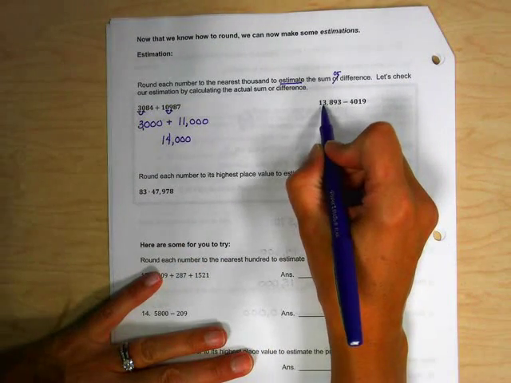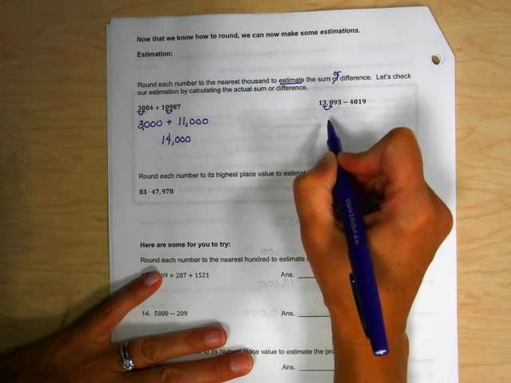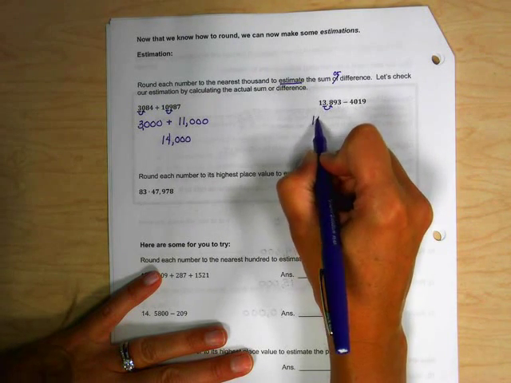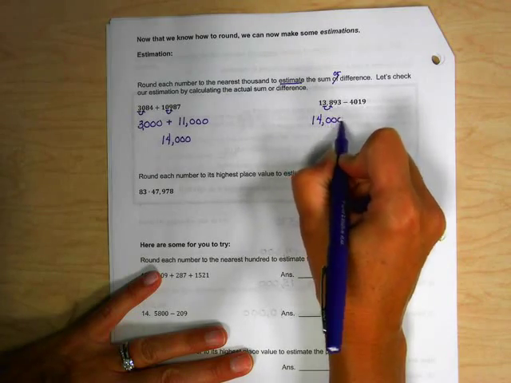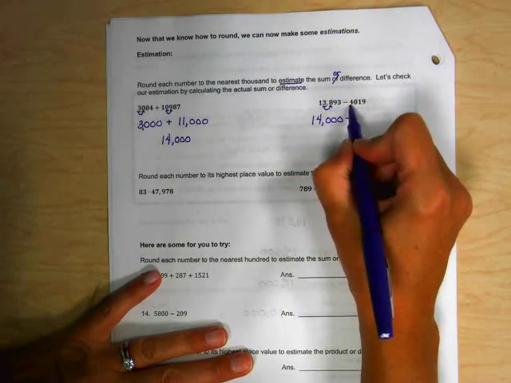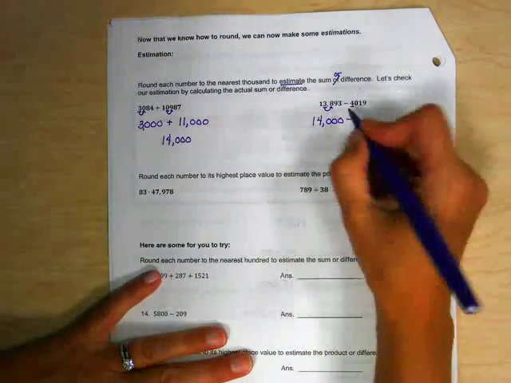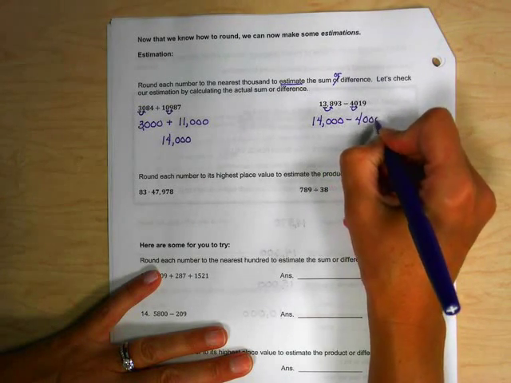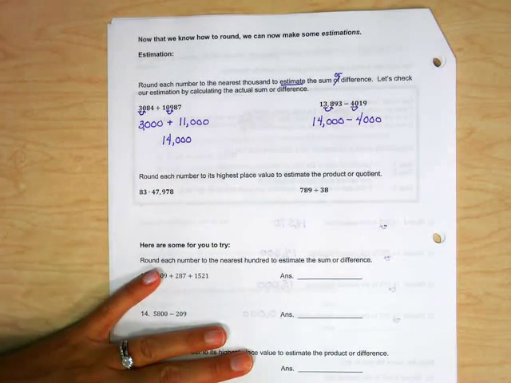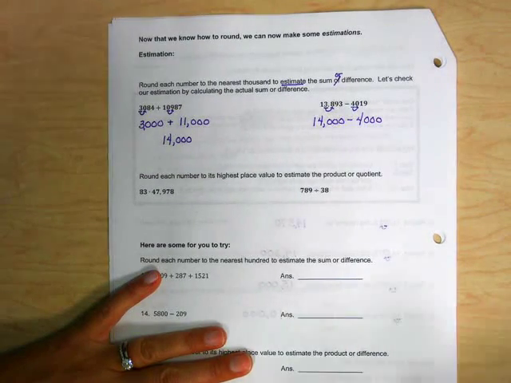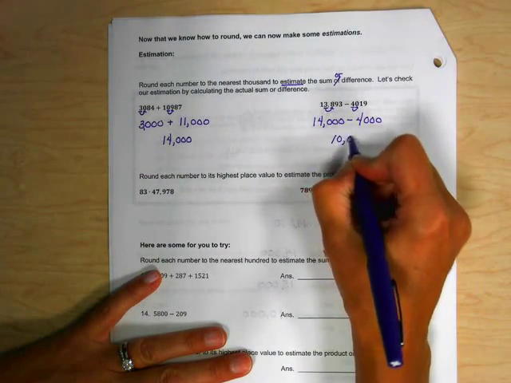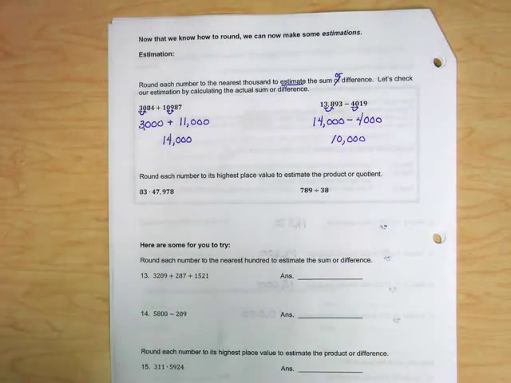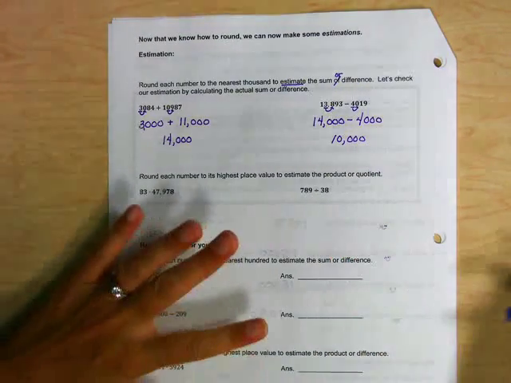Okay, let's round it to the nearest thousands. So look at the 3, look to the right. Am I going to keep it or make it higher? I'm going to make it higher. And then zeros to all the digits that follow. Underline the thousands, look to the right, keep or make it higher. Looks like I'm going to keep it. And then zeros for everything that follows. So 14,000, take away 4,000. We don't even need a calculator for that. That estimation would be 10,000.